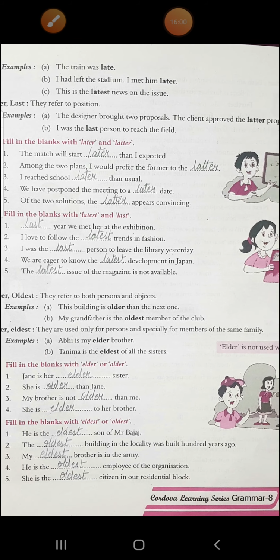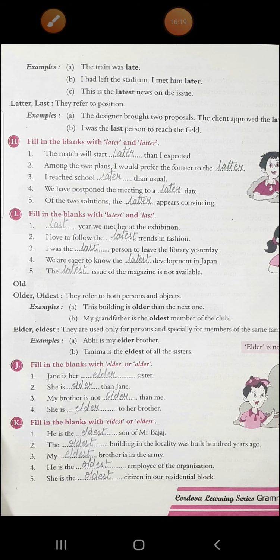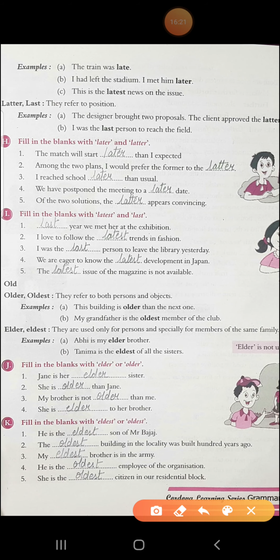Second is, the oldest building in the locality was built 100 years ago. As I've mentioned above, oldest can be used with persons and objects, but eldest can be used only with persons. So the building is an object, so we can use only oldest. Third is, my eldest brother is in the army. So I am referring to my eldest brother, showing the same family.